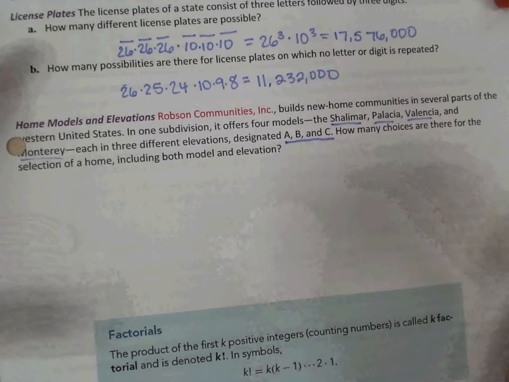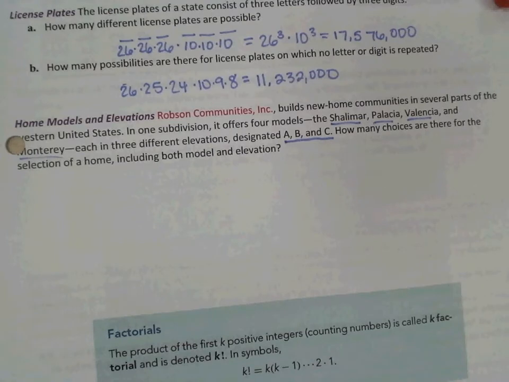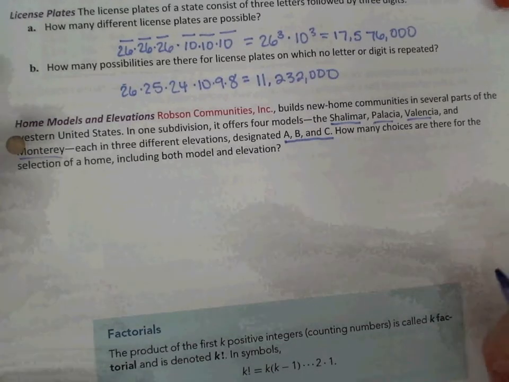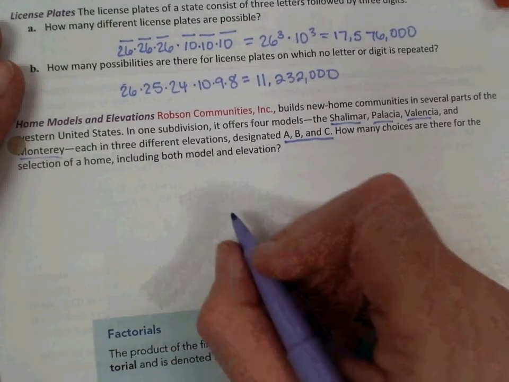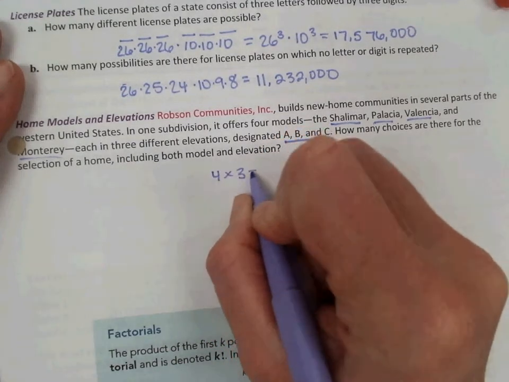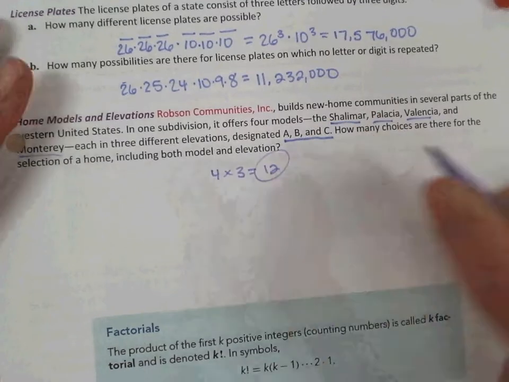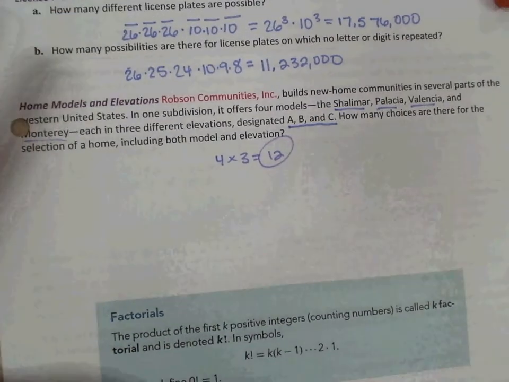Any thoughts on how to do this question? Will? What would you do for determining the number of ways a house can be built? Yep. What numbers? 4 to 3. Yep, that's it. 4 times 3. Sometimes it just feels too simple.